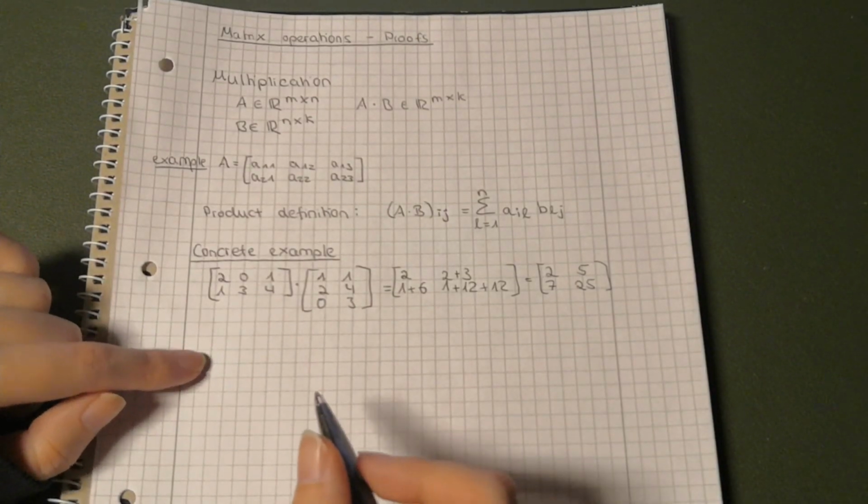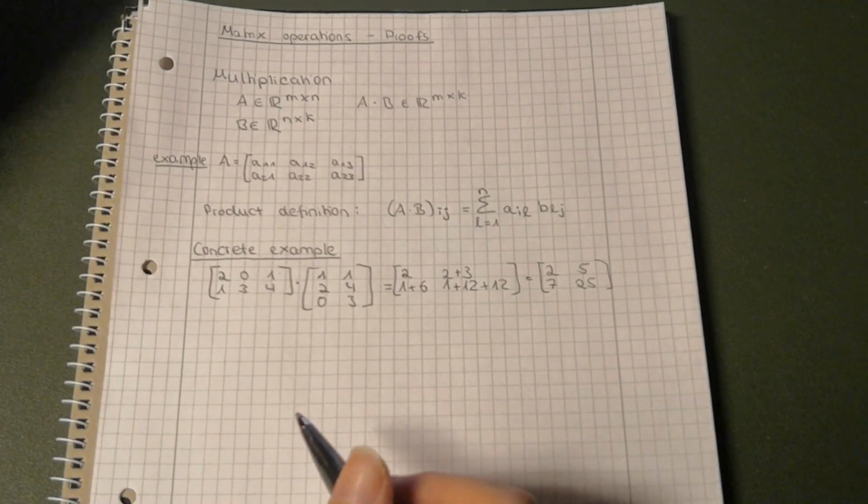Alright, and now let's also look at matrix addition.